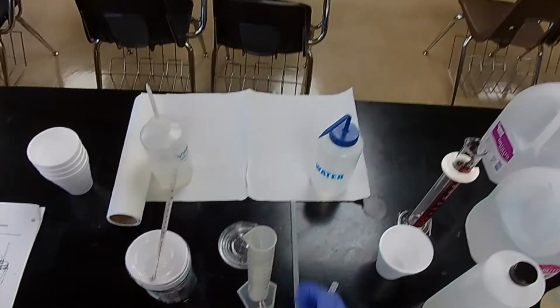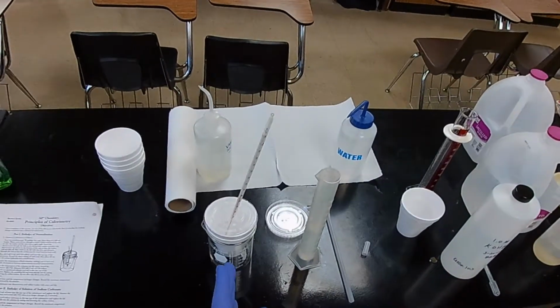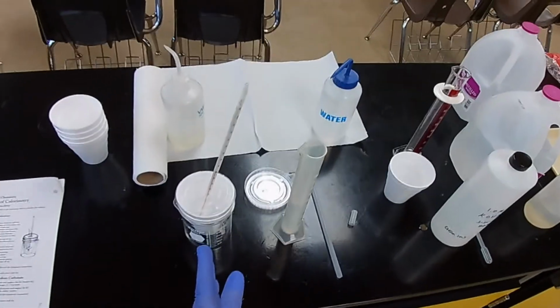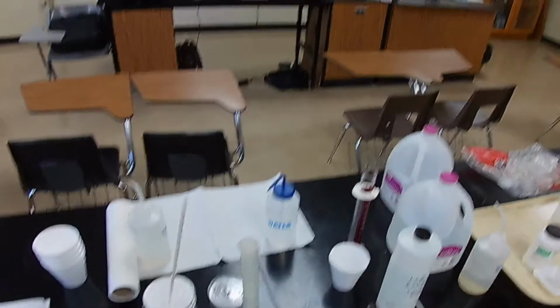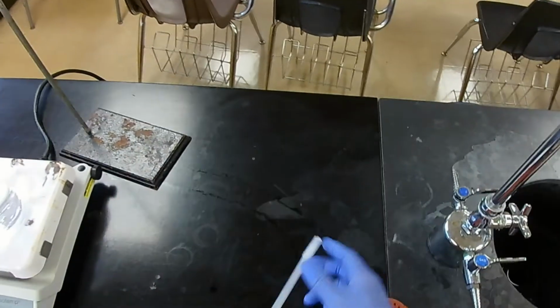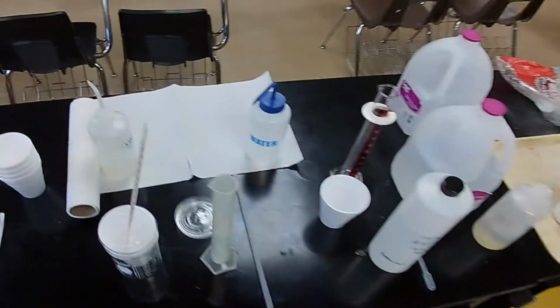Now, if the initial temperature of both potassium hydroxide and sulfuric acid are identical, that makes our calculations so much easier. So let's use the other thermometer to measure the temperature. And this is the initial temperature for both, we hope.